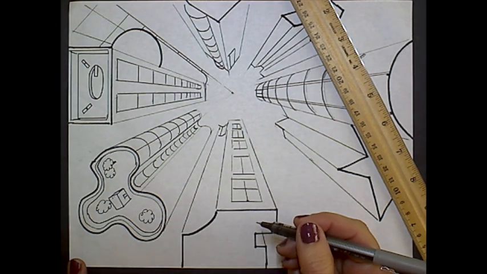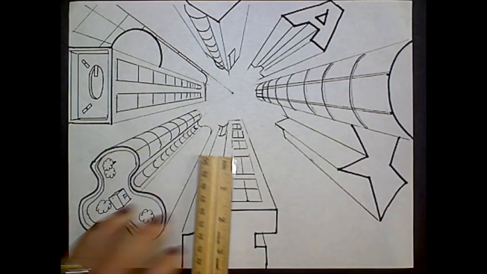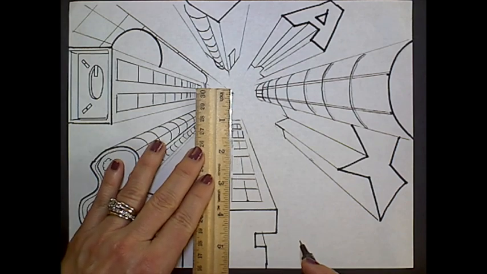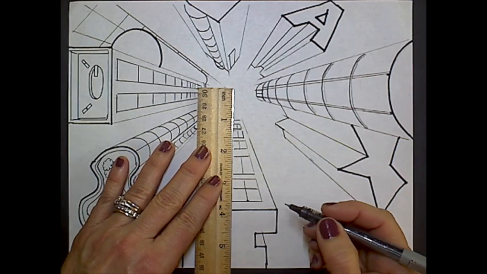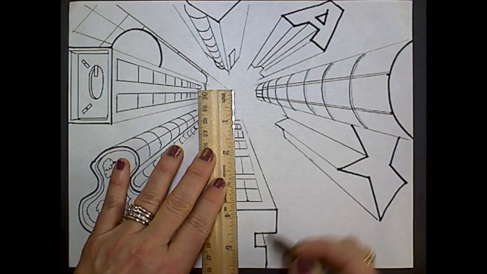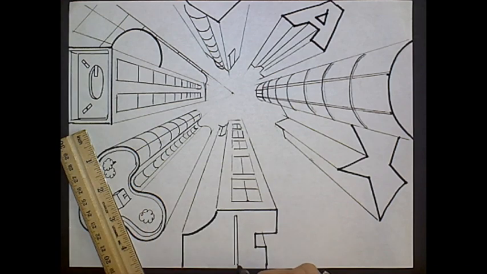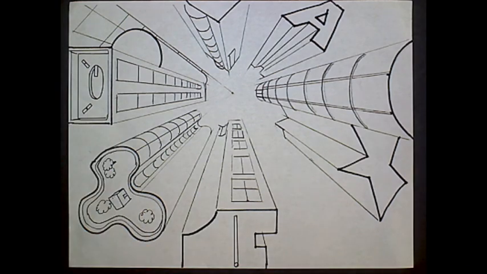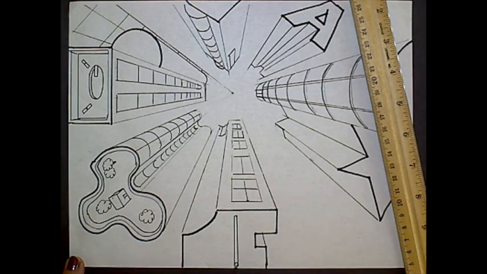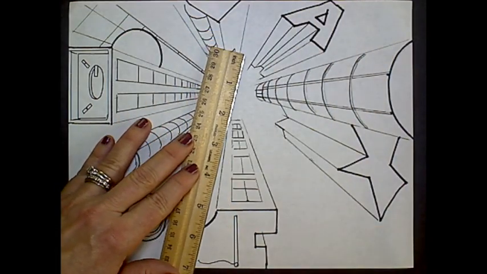I'm going to draw a flag. All right, remember vertical parts go to the vanishing point. So I'll start with my flagpole. Here's my flagpole. All right, the very top of my flag. Make that wave. All right, the side is going to go to the vanishing point.